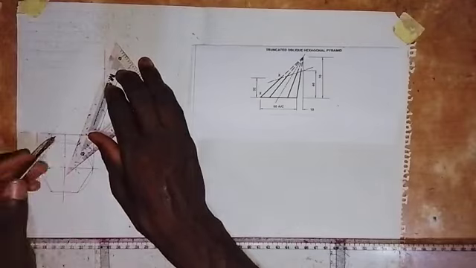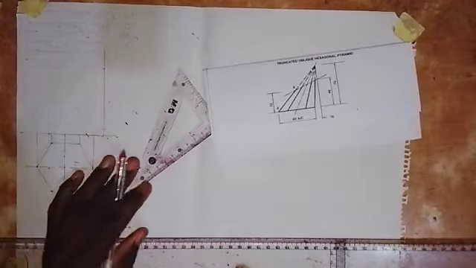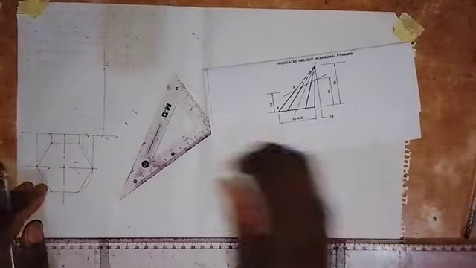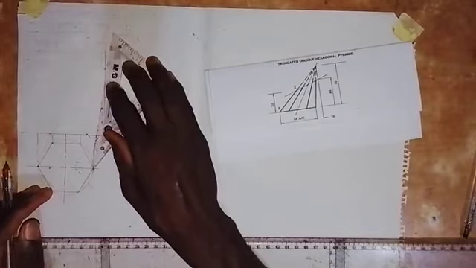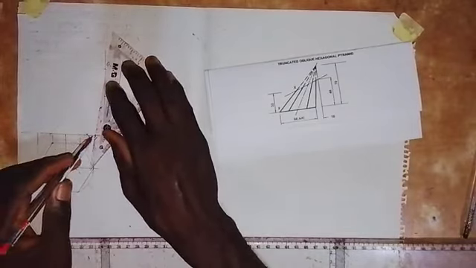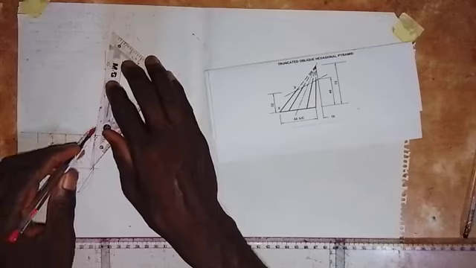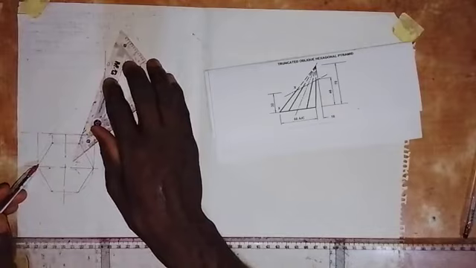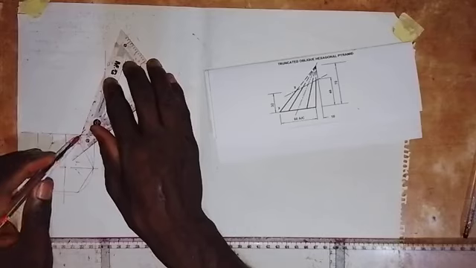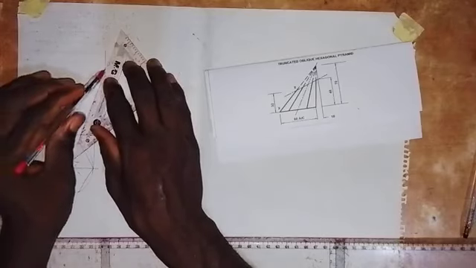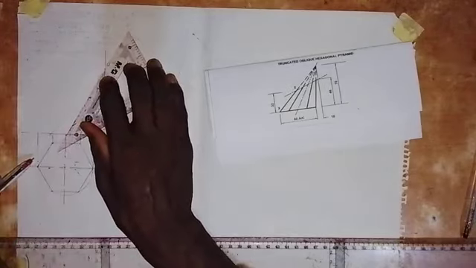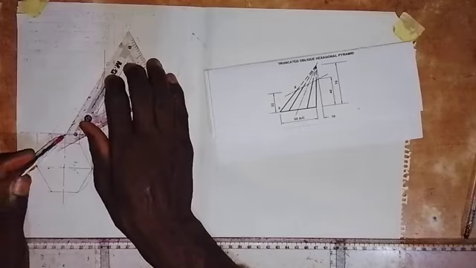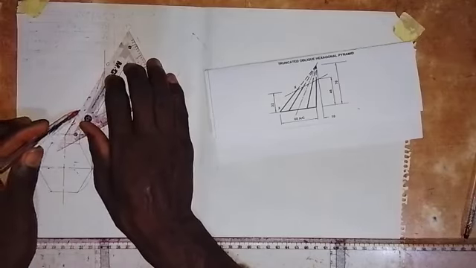So what we are to do now is connect these 2 points. Let me call this point O, which is the apex of the pyramid. So we join these 2 points together with a straight line. Then this one also, we connect these 2 points together, connecting this point with the apex of the pyramid. This is going to be a center line, so we draw this as a center line like this.